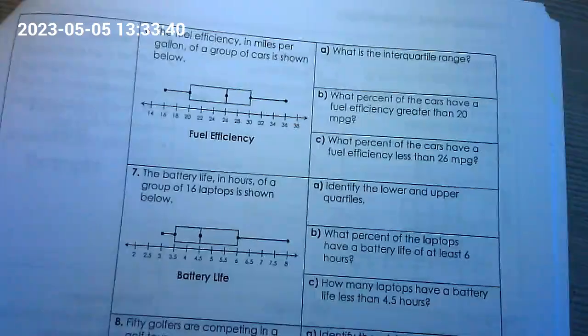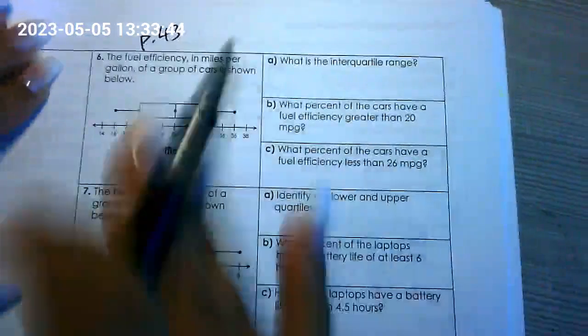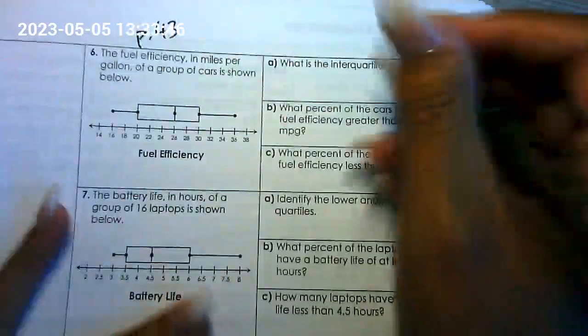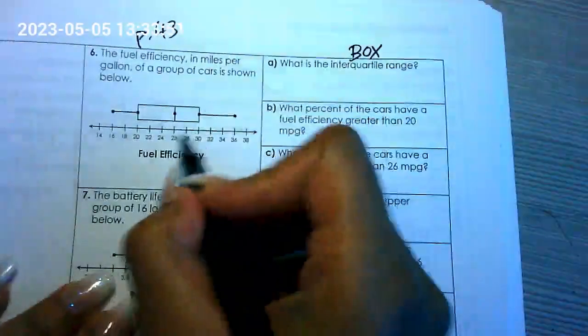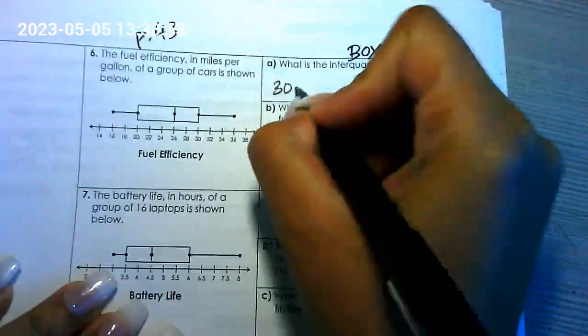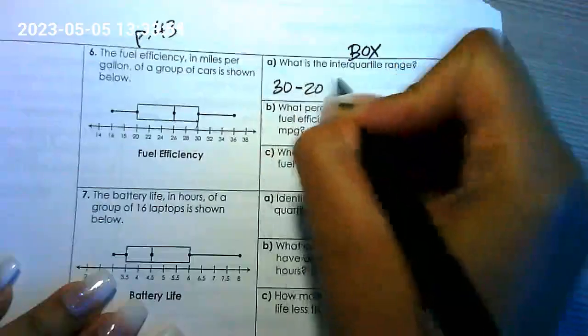Alright, we're on page 43. 43, we didn't go anywhere. Alright, this is a box plot. Let's answer these questions. What is the interquartile range? Remember I said that's the box. Alright, so we do 30 minus 20, so it is 10.